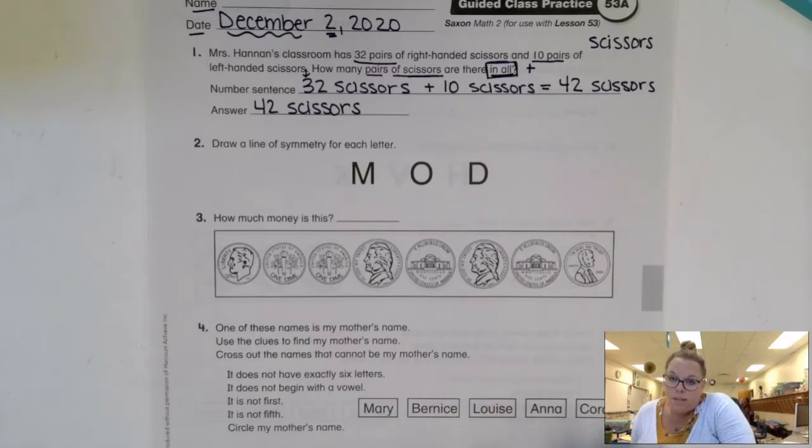If you need to pause to finish writing your number sentence, go ahead and resume when you are done. If you're already done writing, we're going to get started on number 2. It says draw a line of symmetry for each letter.